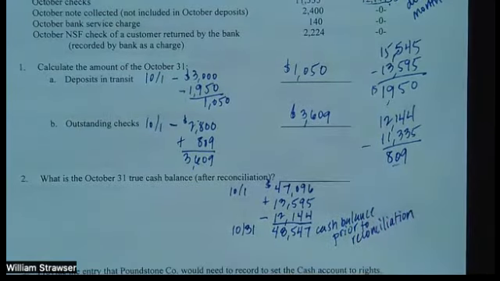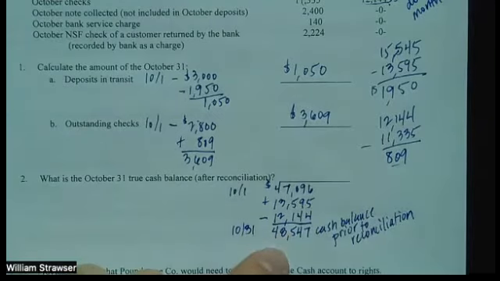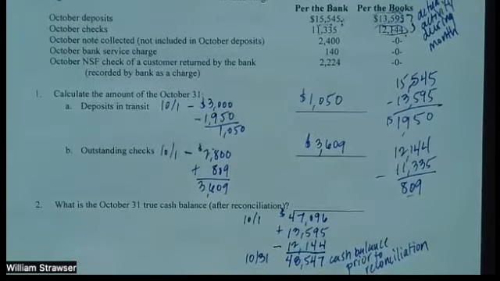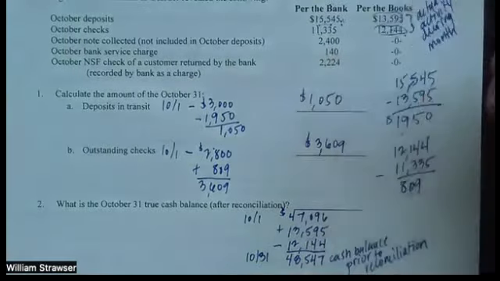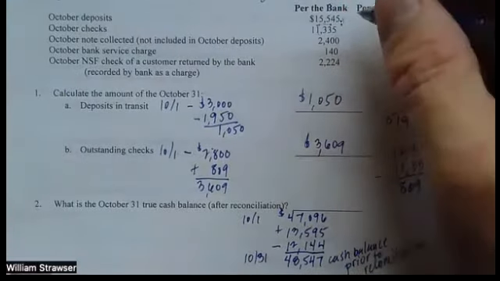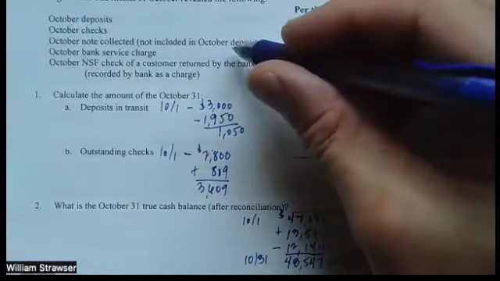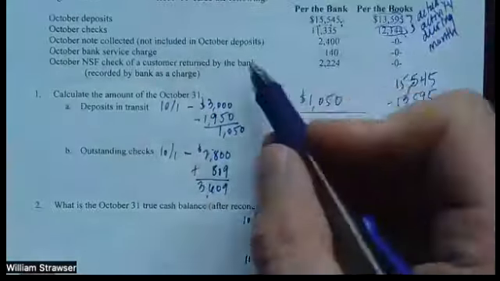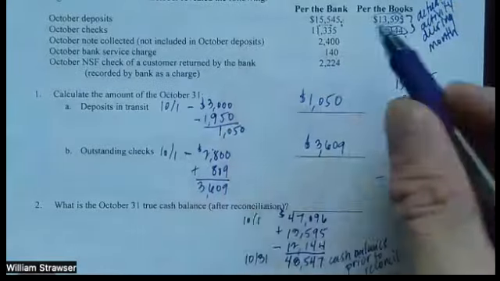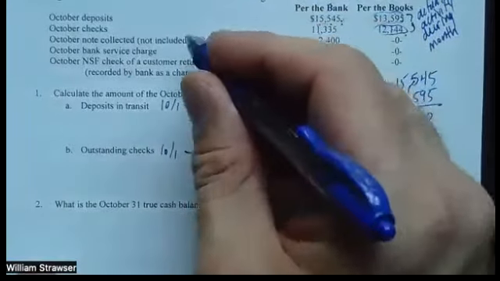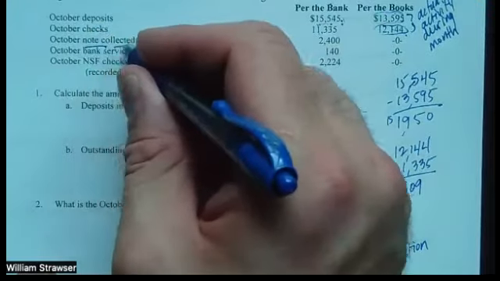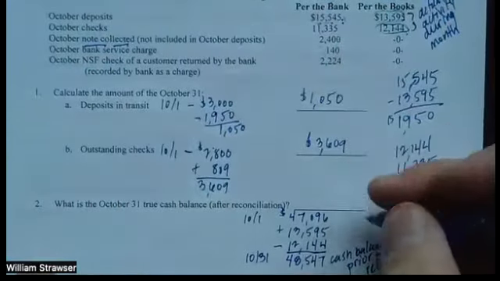But this is what the books know. This is their ending cash balance for the month. Once they do the reconciliation, they can start to incorporate the stuff that the bank knows that the books don't. The bank knows they collected a note, right? And I said it's not included in the deposits. So the note that was collected by the bank is $2,400.